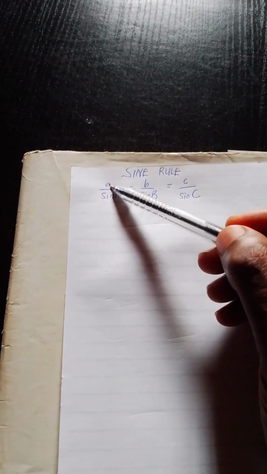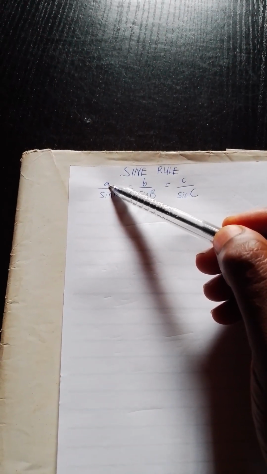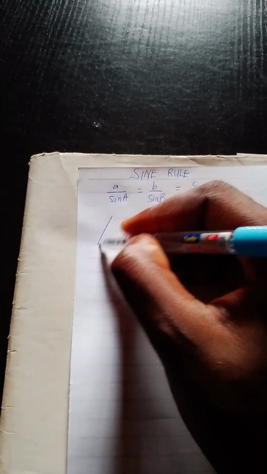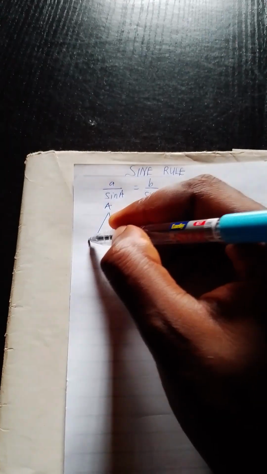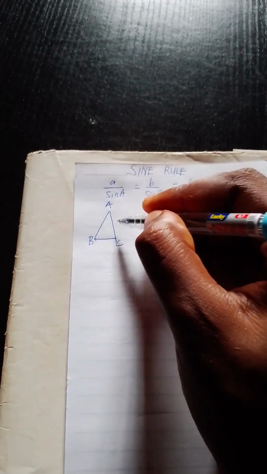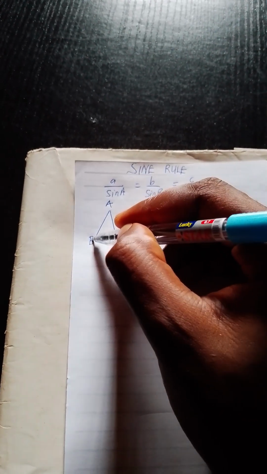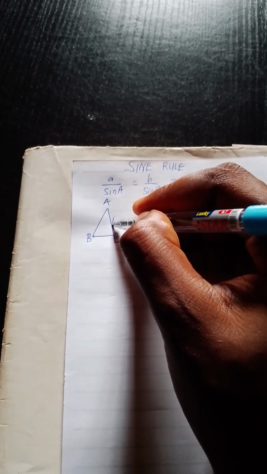Now in our previous tutorials, I told you that small letters are used for sides, while capital letters are used for angles. So let's assume that this here is a triangle. This is my angle A, my angle B, and my angle C. So the opposite side, the side facing this angle here, is going to be the small b.